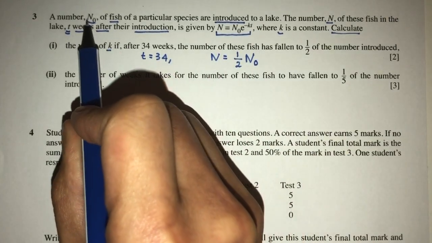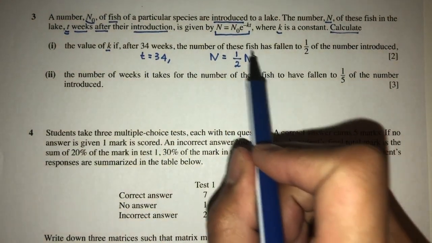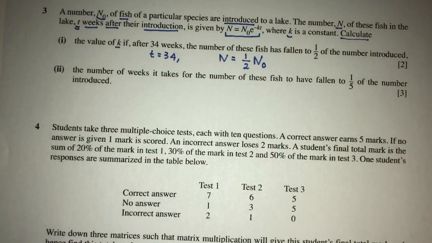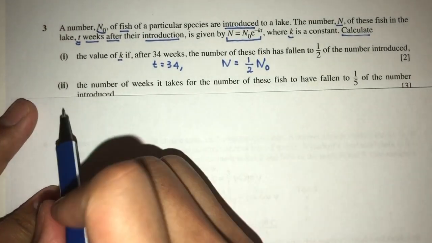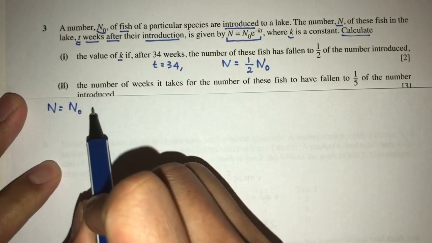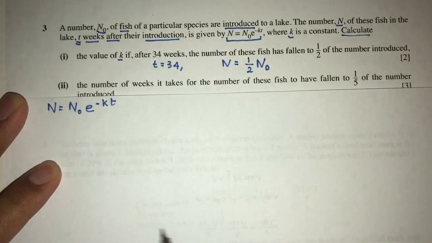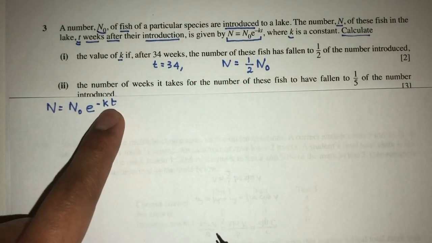So by using these values that we have, let's find the value of k. Let me rewrite the equation that we have, which is n equal to n naught exponential minus k times t. Now let's replace these values in the equation to find the value of k.